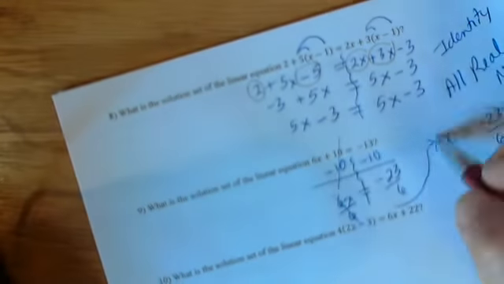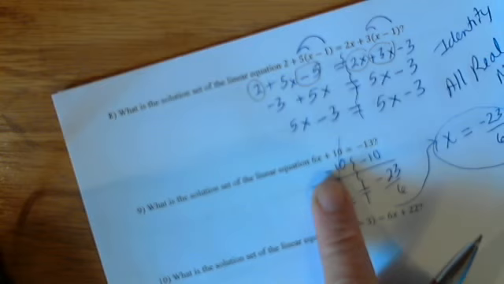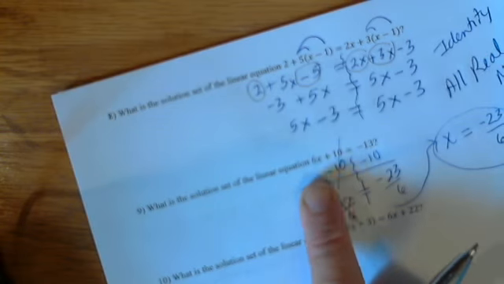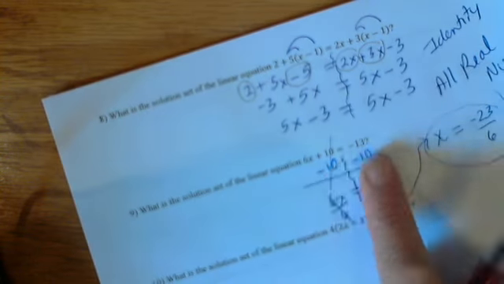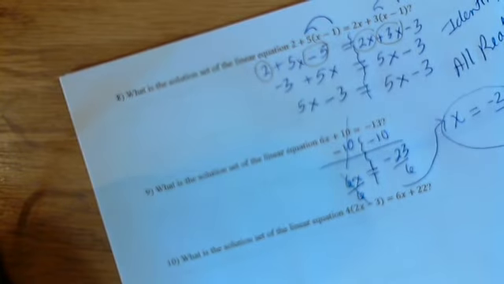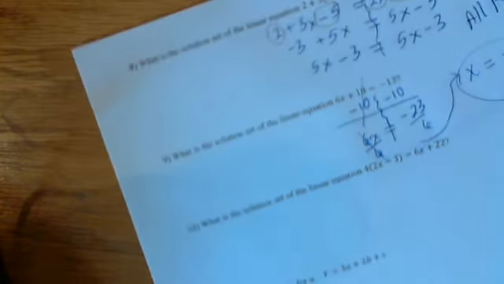So here's my solution. This answer works in this equation. You can try it to see, by doing 6 times this number plus 10 to see if you get negative 13. All right, let's see if we have time for one more.